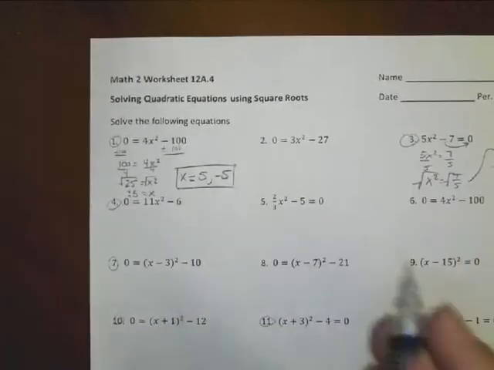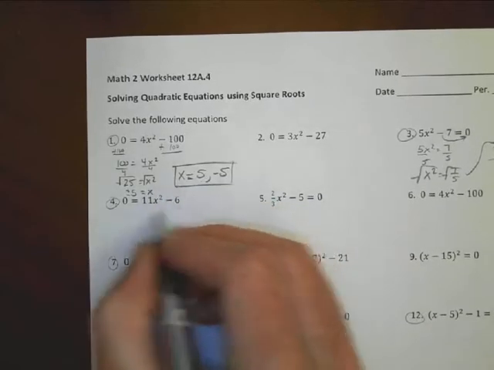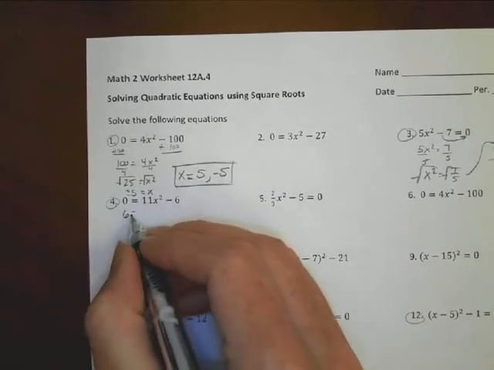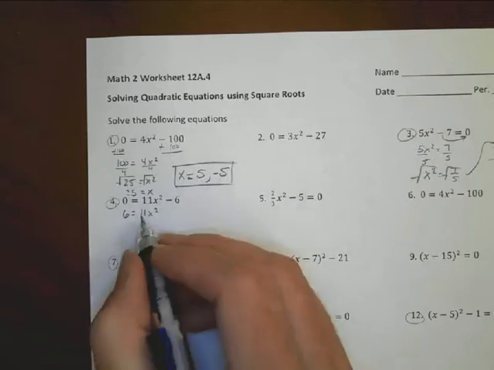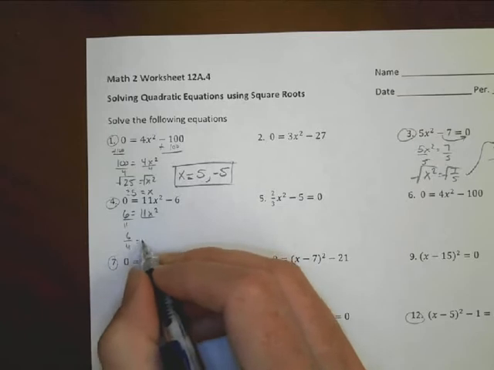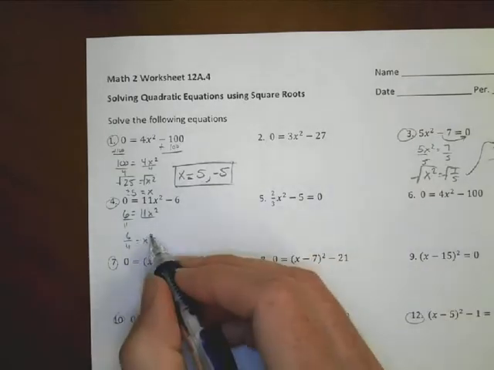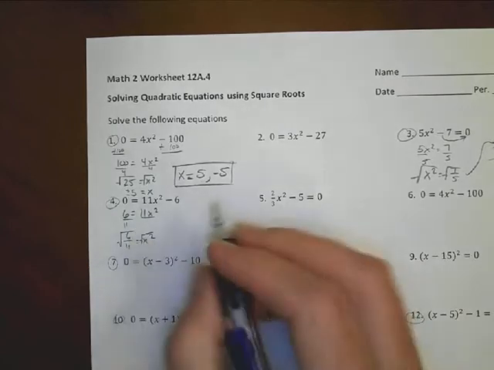Let's go back over some basic ones. So here we go. Number 4, same idea. We're going to move the 6 over here. So I end up with 6 equals 11x squared. I'm going to divide both sides by 11. I end up with 6 over 11 equals x squared. And to get rid of the squared, I will take the square root of both sides.